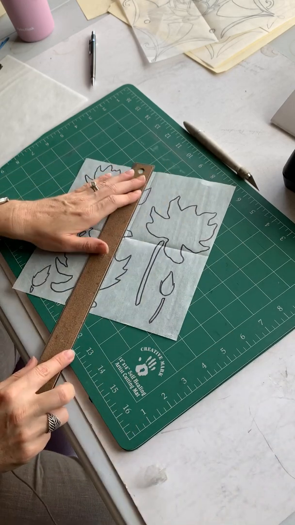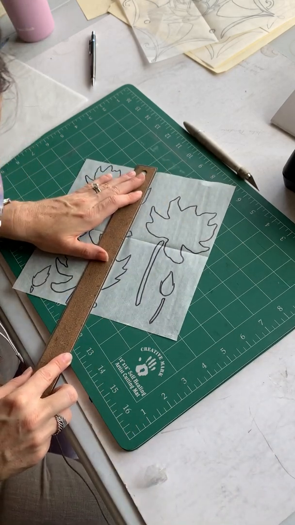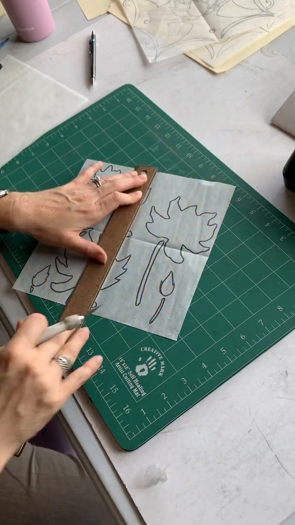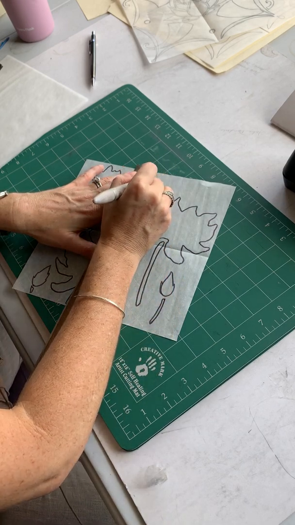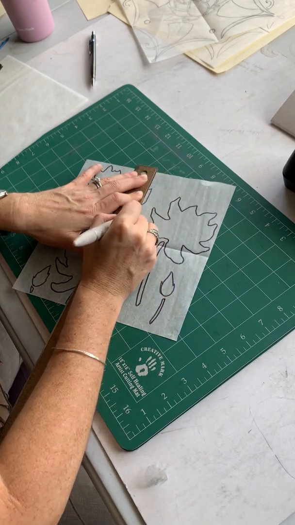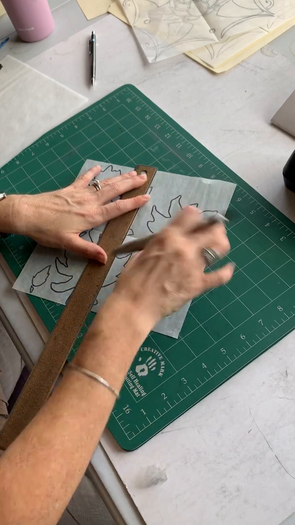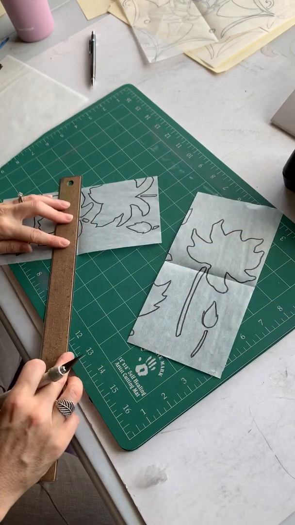What I'm going to do now is cut those out. I'm lining my ruler up very firmly on that line, and then I'm just going to take a sharp blade, trim that down like so. And I'll do the same for the other pieces.